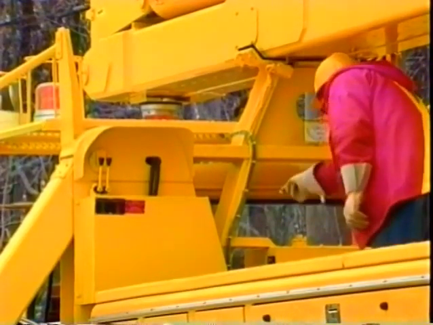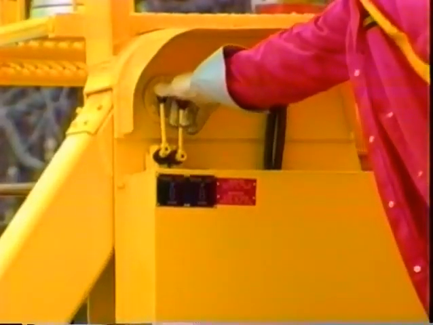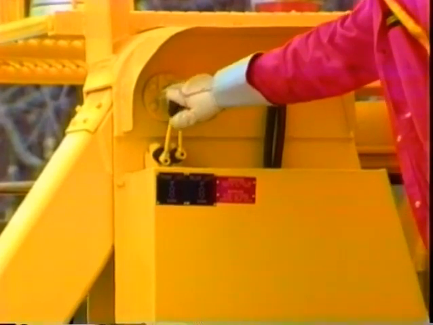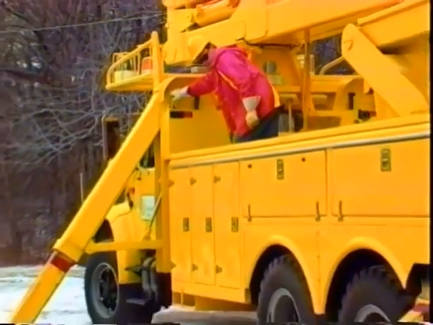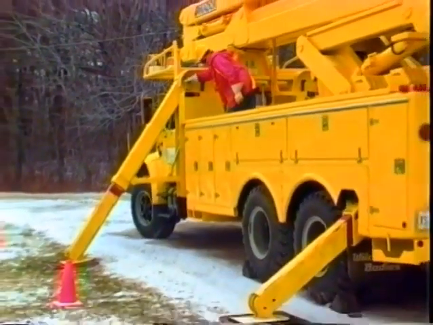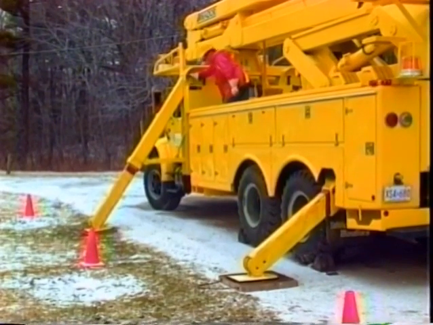Now you are ready to check the outrigger holding valves. With the outriggers still extended, turn the engine off or move the selector valve to disengage the outriggers. Activate the controls for 15 to 20 seconds. The outriggers should not retract.